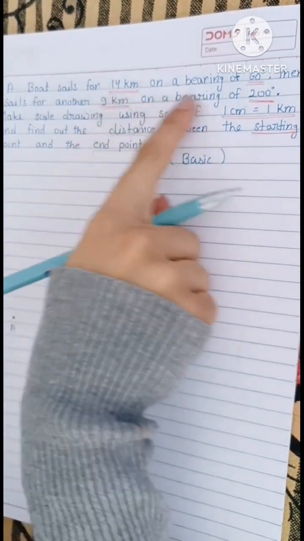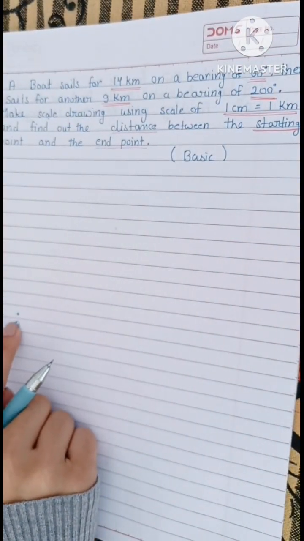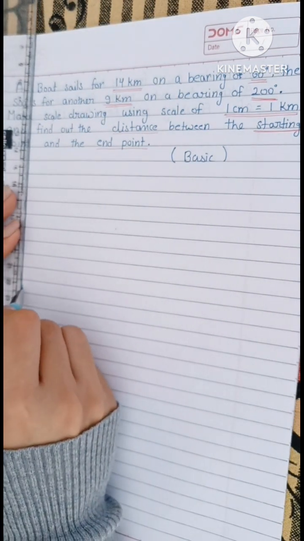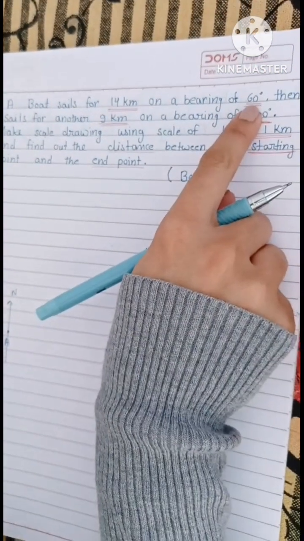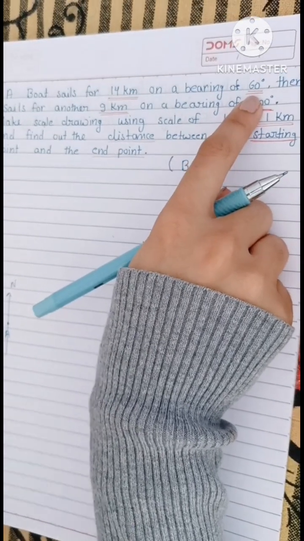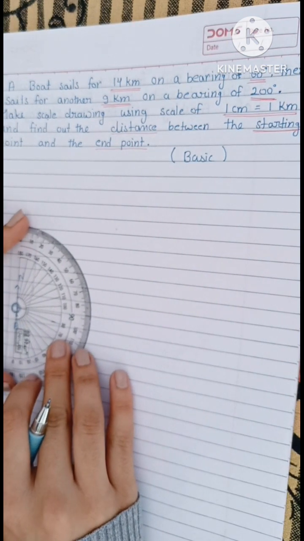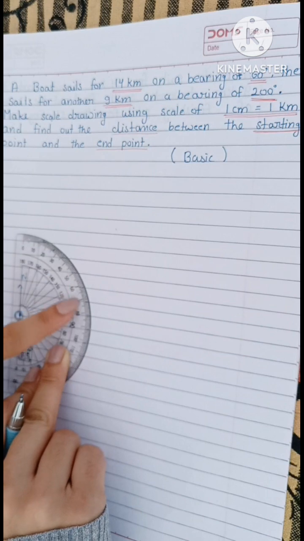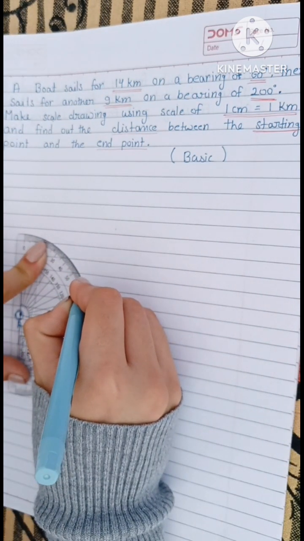Now we have to move on a bearing of 60 degrees. We have to start on A. So I'll draw again a north-south line on point A. And on what angle do I have to move? I have to move on 60 degrees. So let's see, that's my protractor. And I have to move clockwise. So I'll be using the upper scale because that is going clockwise. Here is my 60 degrees.